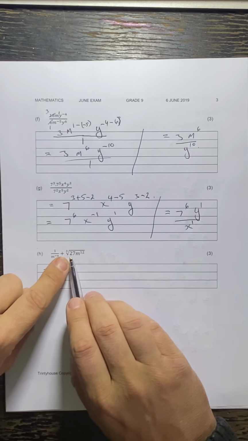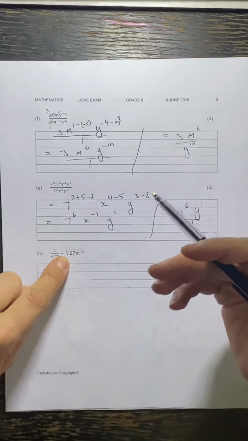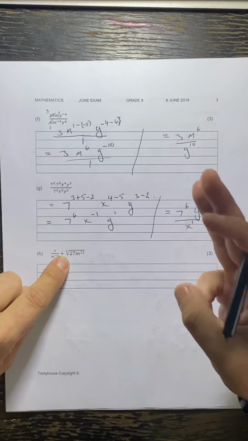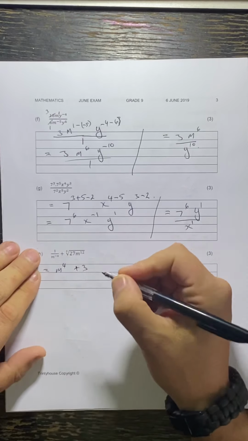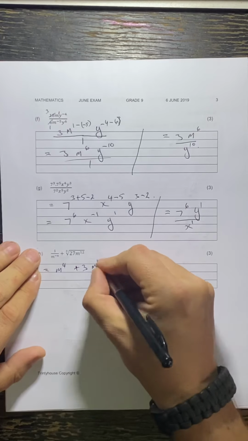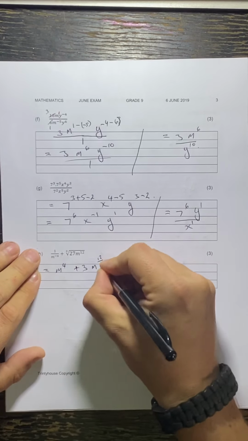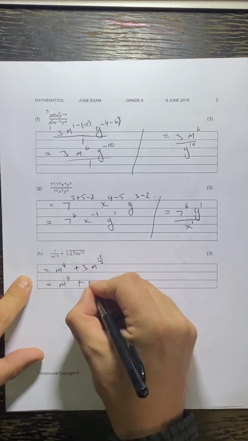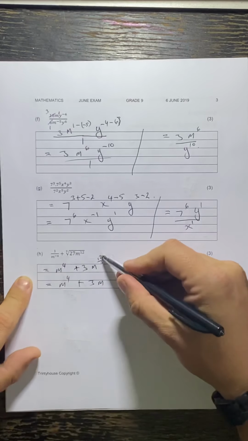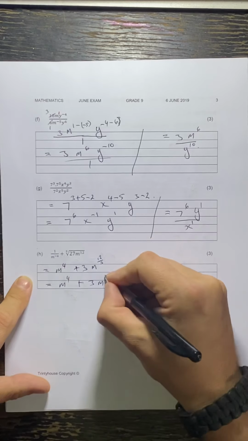Also, the cube root of 27, you need to ask yourself what multiplied by itself 3 times gives you 27. Well, it's 3. Okay, then that will be m to the 12 over 3. And we get m to the 4 plus 3m to the 12 divided by 3 is 4.